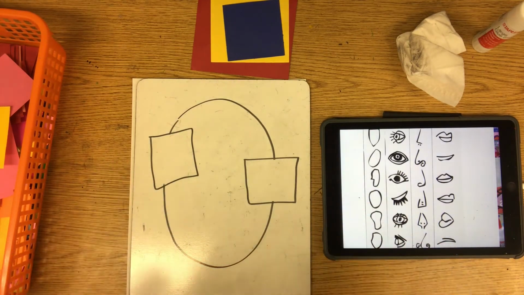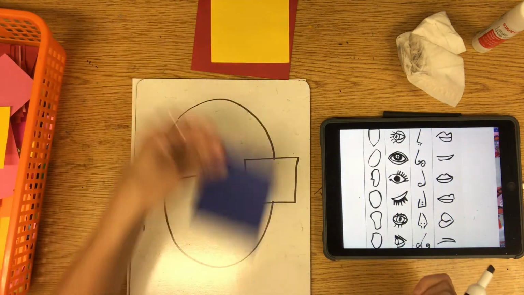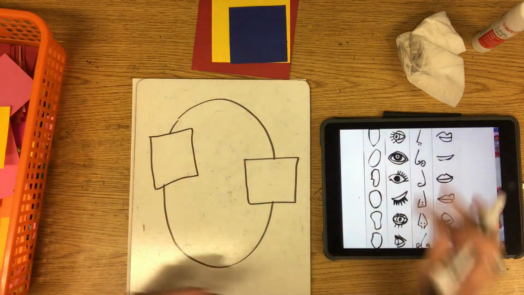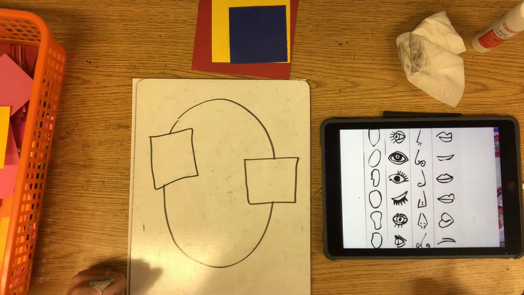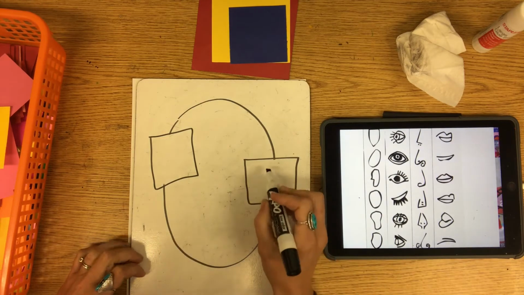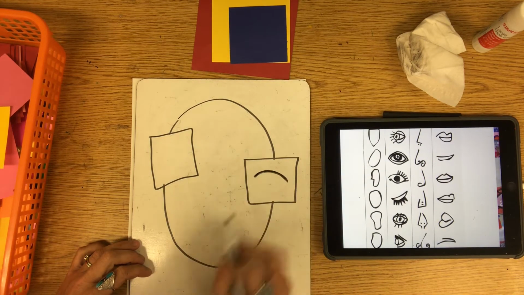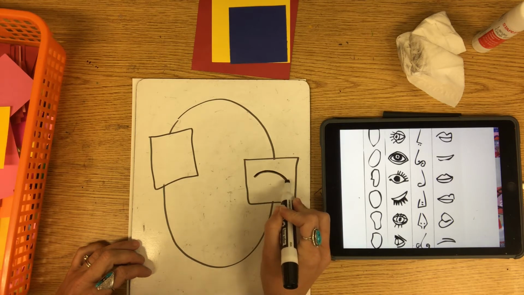Okay, so I have where I want my eyes to be. And I can change this up whenever I have them on the paper, and I can move them around because I might change my mind, but I just want to practice drawing some of these facial features. So let's do, how about this one? I'm gonna draw my curved line. And it comes back curved, but it doesn't connect.